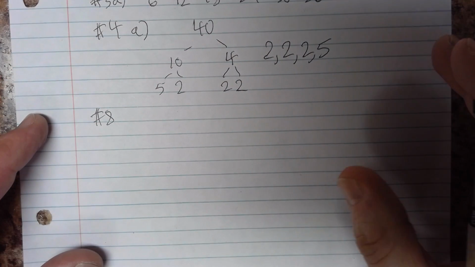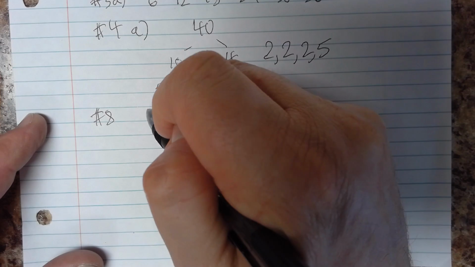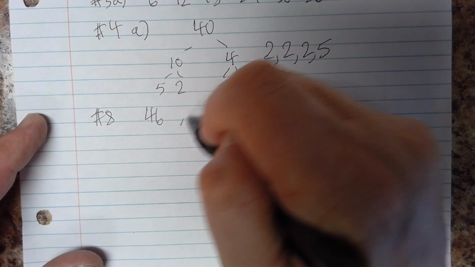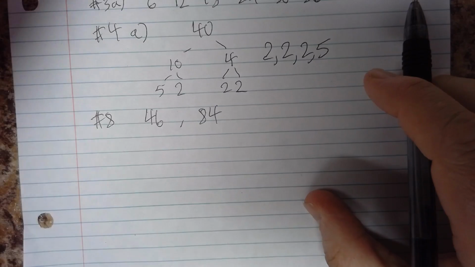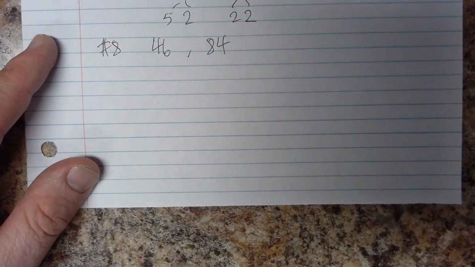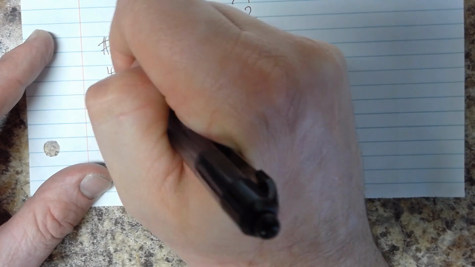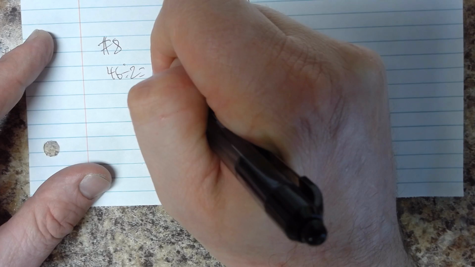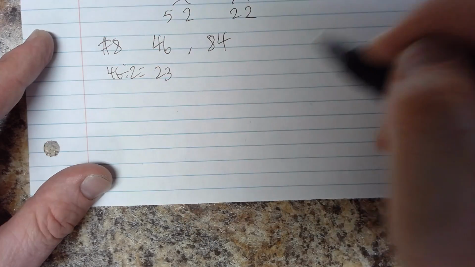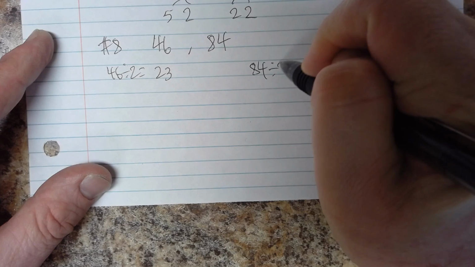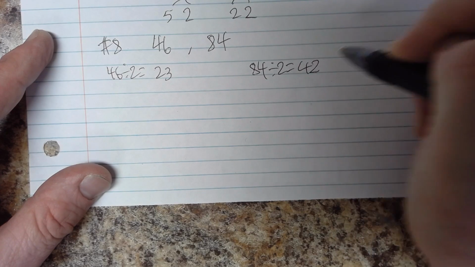Determine the greatest common factor of each pair of numbers. 46 and 84. These are both going to be divisible by 2. 46 divided by 2 is 23. And 84 divided by 2 is 42.